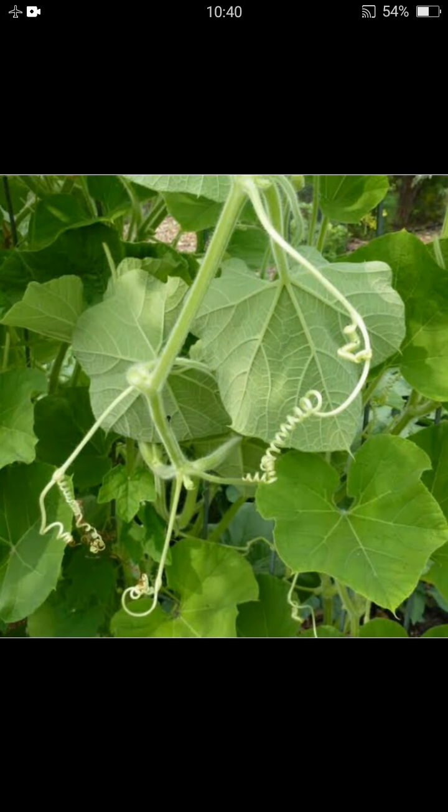Now let us go through an important concept: modifications of leaf. Leaves are often modified to perform different functions other than photosynthesis. Yes, other than photosynthesis, leaves perform different functions, students. What are those? They are converted into tendrils. Can you see tendrils on the screen, students? Yes, you are right. These are tendrils only. These are helpful for climbing the plant, the entire plant.